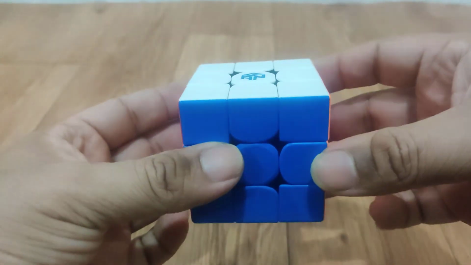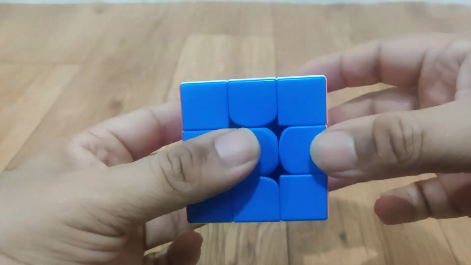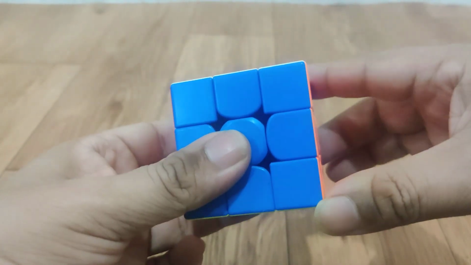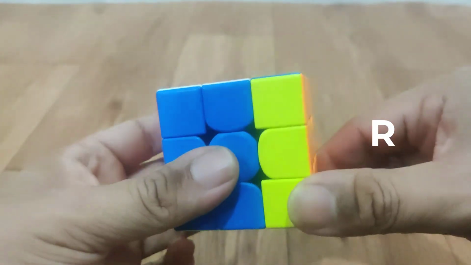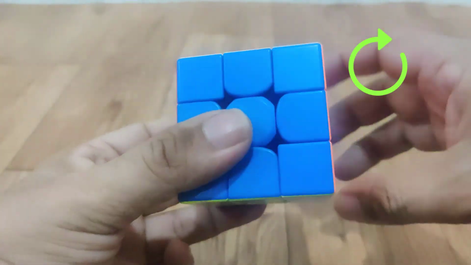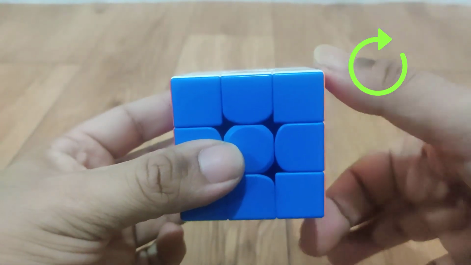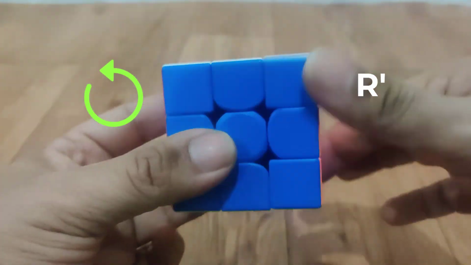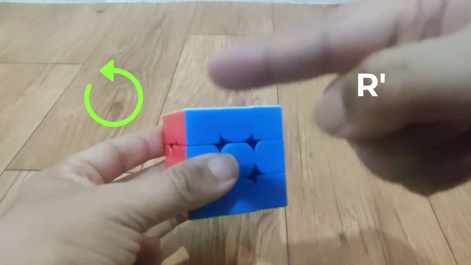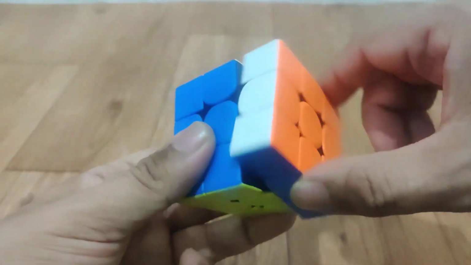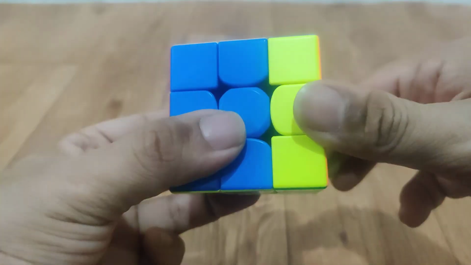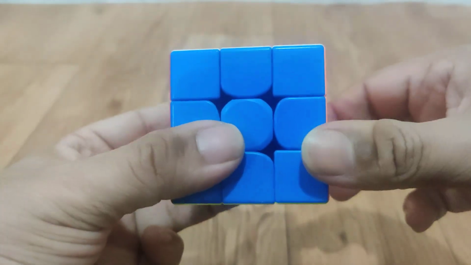Whenever you see an algorithm, you can just follow. If I say R, it means you are rotating in clockwise motion. When I say R prime, it's the opposite. The clockwise motion is always on the right hand side, so the clock rotates this way. This is the clockwise R, and if I say R prime, it's this.